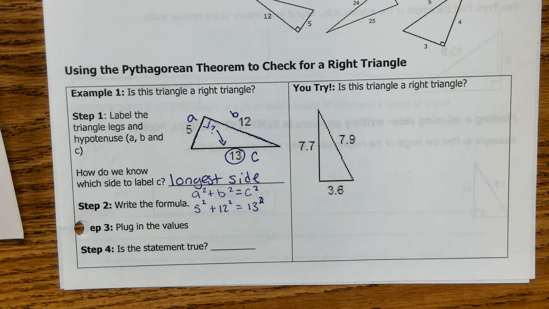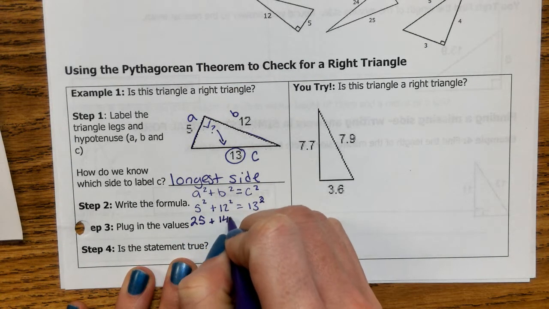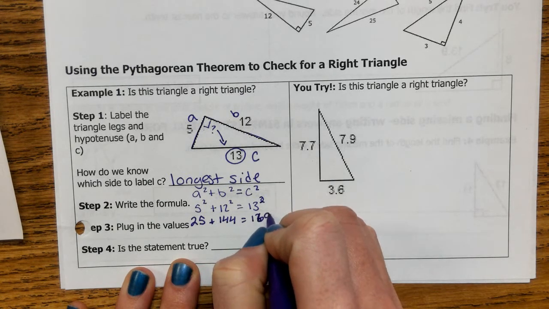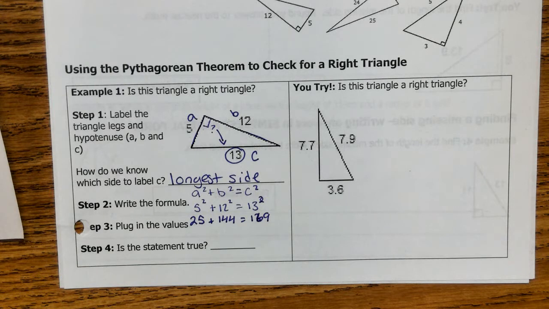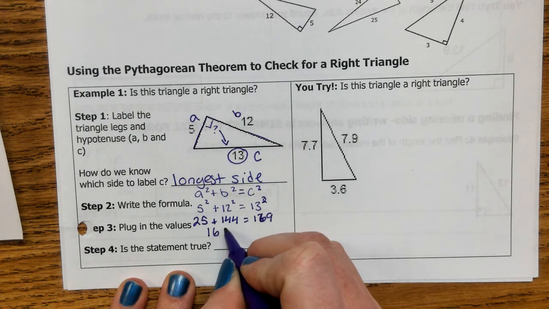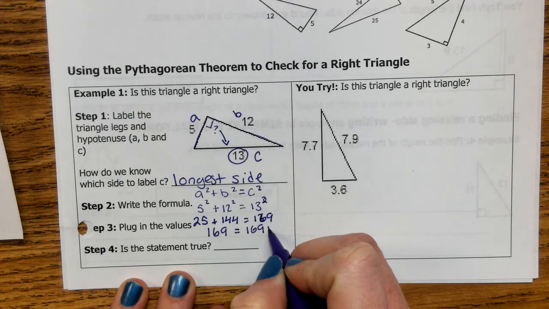What is 5 squared? 5 times 5. Plus 12 squared equals 13 squared. What is 25 plus 144? 169, and that's the same as 13 squared.